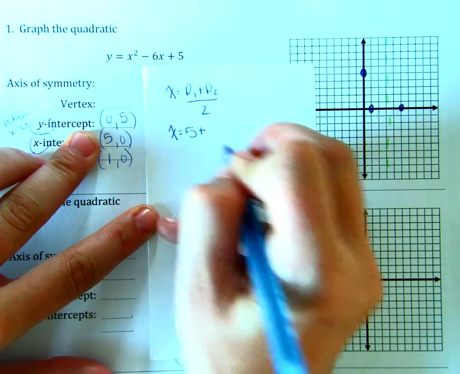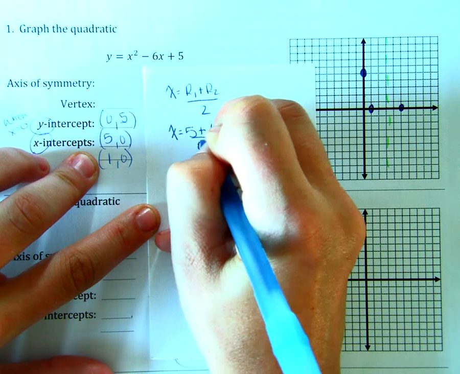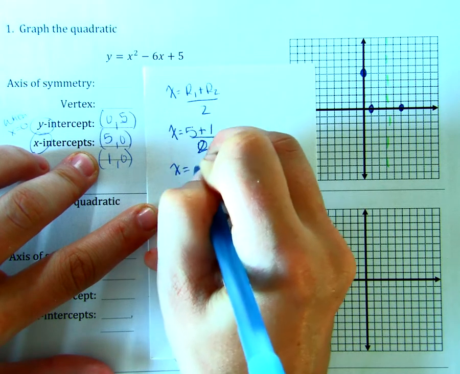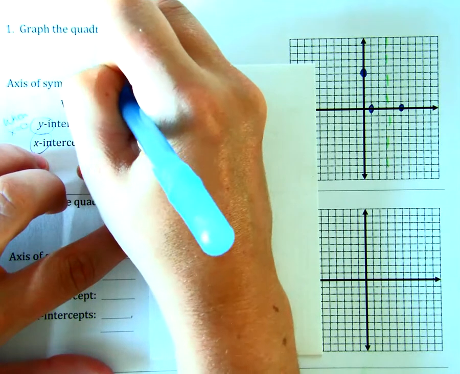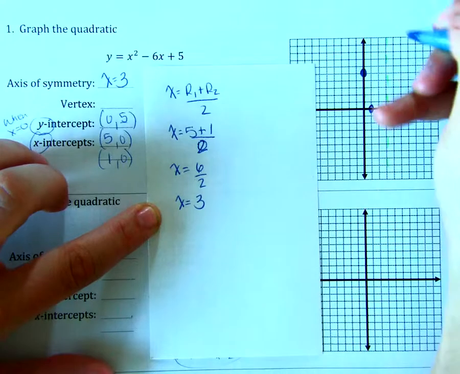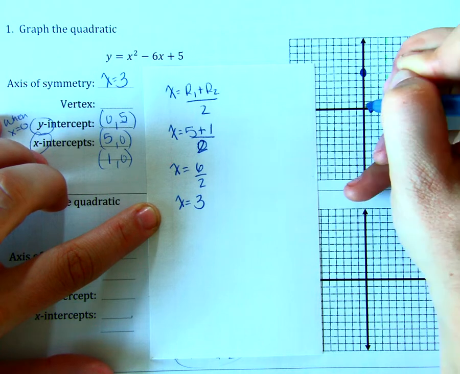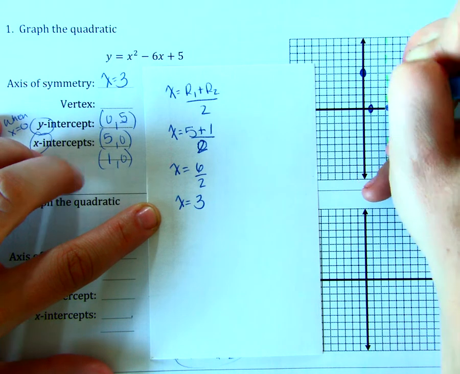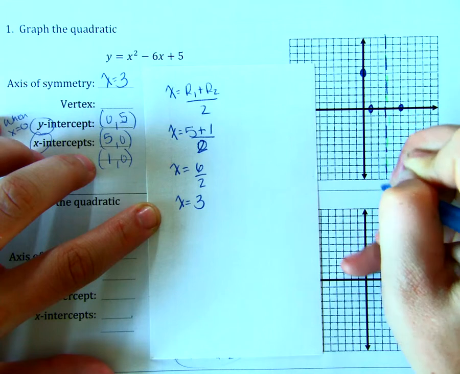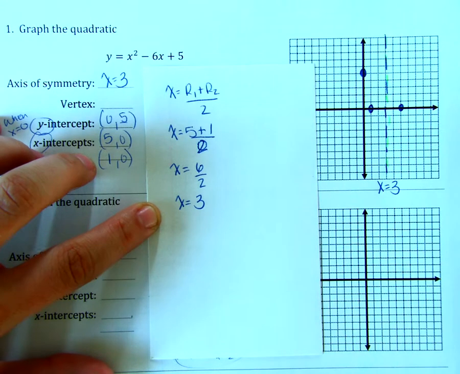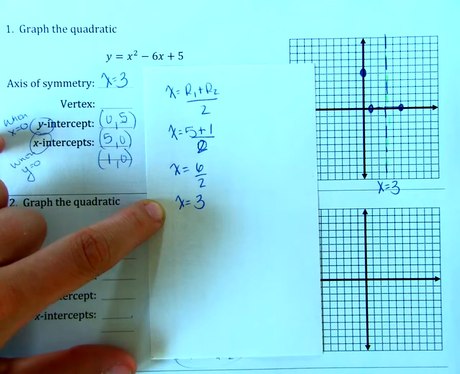Root 2 is 1. 5 plus 1 is 6, and 6 divided by 2 is 3. So my axis of symmetry is at x equals 3. And if you notice, these points are halfway between it.